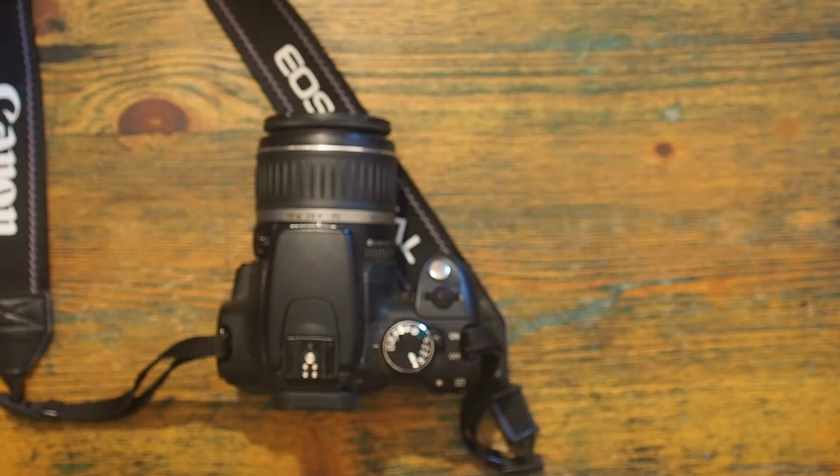Out in the wilds, I would have no problem using this along with, say, a 70 to 200 lens. I think that would be a fantastic thing to go out and take pictures of fairly close wildlife, fairly big wildlife. But I actually quite like this camera, and I say that as a Nikon user.